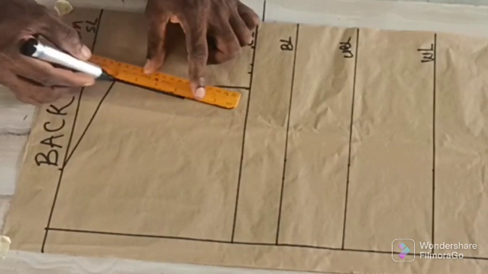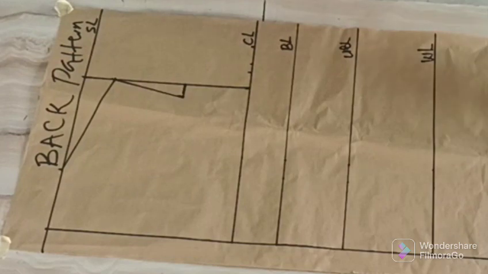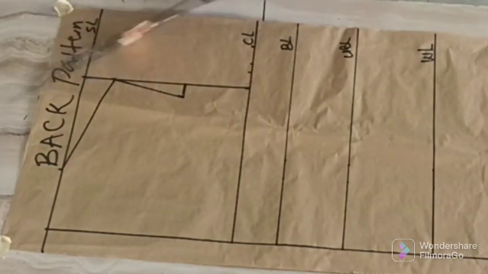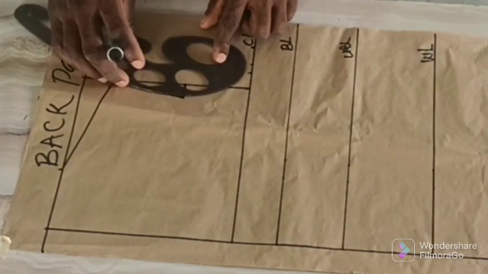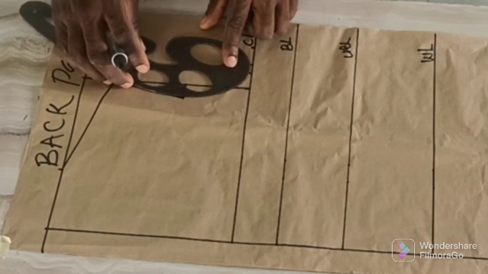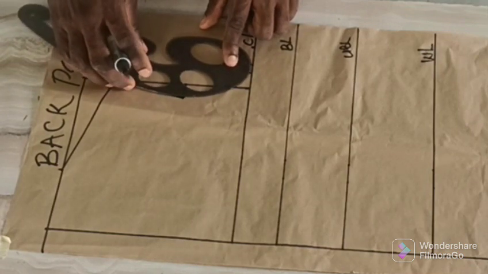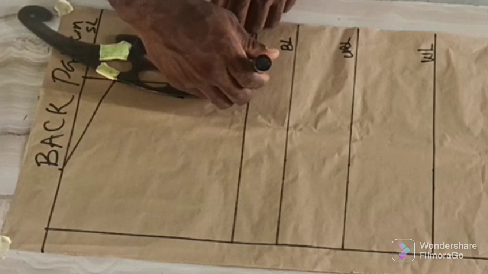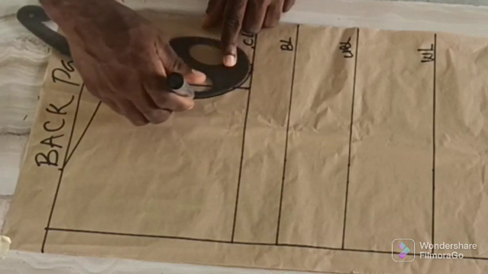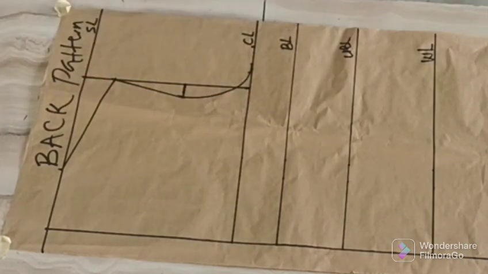When you bring out the armhole shape, first of all use your ruler. Then secondly, you make use of your curve rule, which is your French curve, to bring out the armhole shape. The back armhole is already in shape.